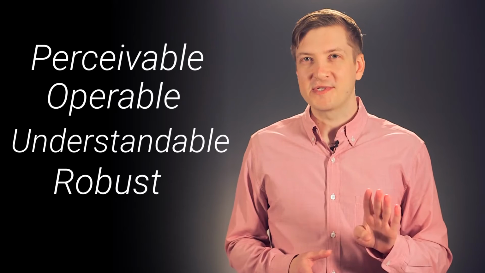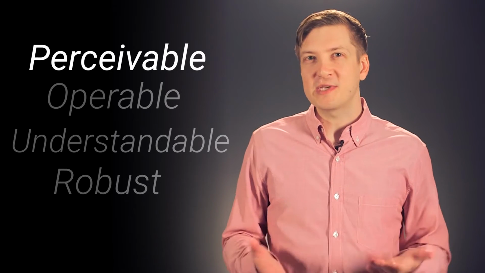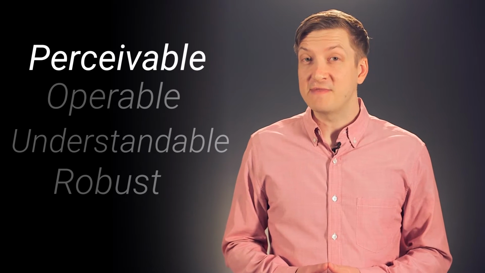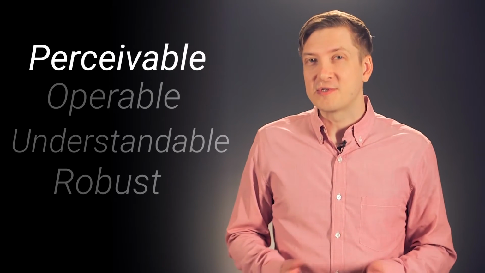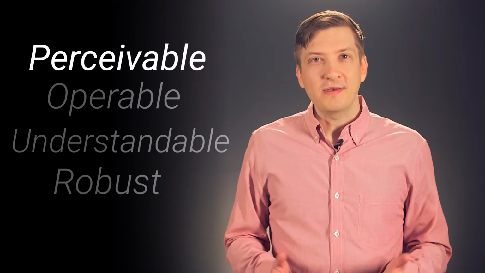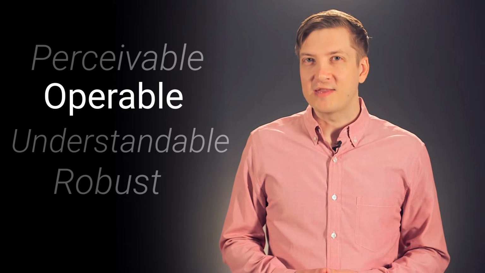WCAG is organized around 4 core principles. The first is making sure users can perceive content. This helps us keep in mind that just because something is perceivable with one sense, such as sight, that doesn't mean that all users can perceive it. Second, is it operable? Can users use UI components and navigate the content?